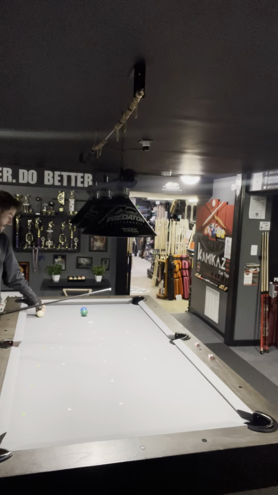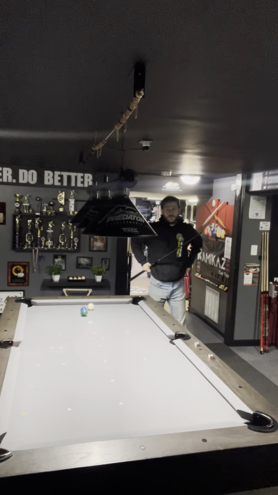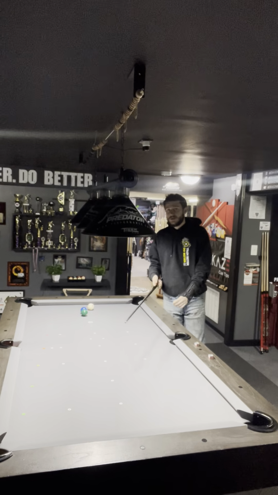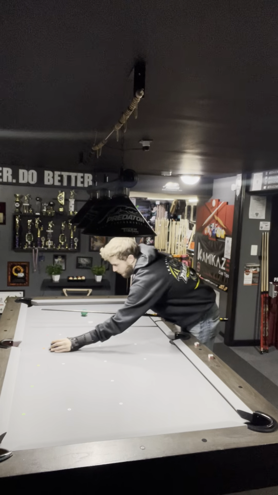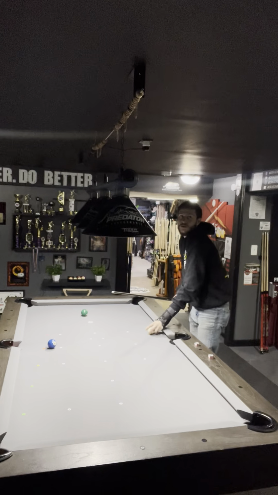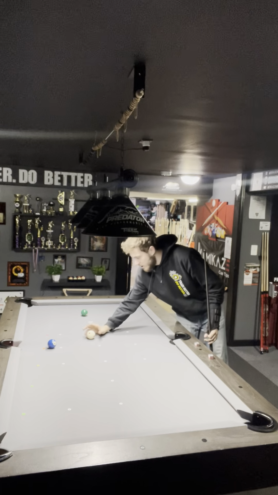So, the next thing we'll talk about, we talked about a stun shot, which gives us our tangent line shot. That's with a sliding cue ball. The next thing we'll talk about is a rolling cue ball. So, the way we talk about that is same shot right here.